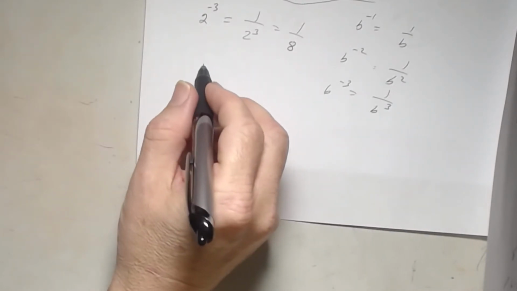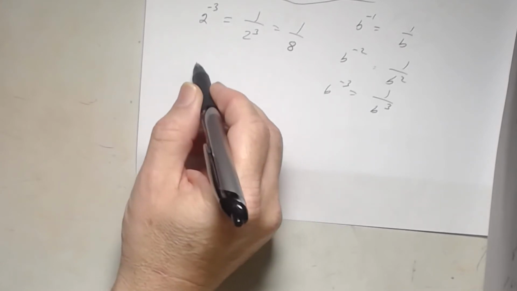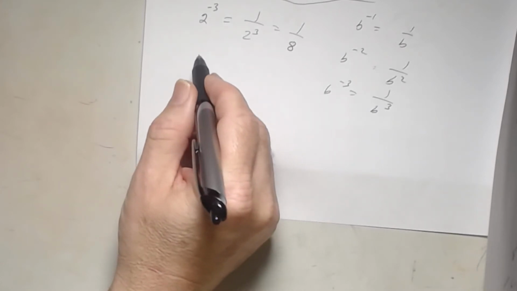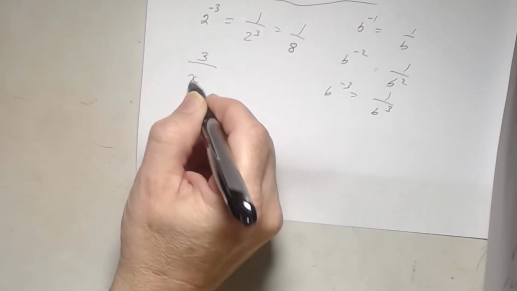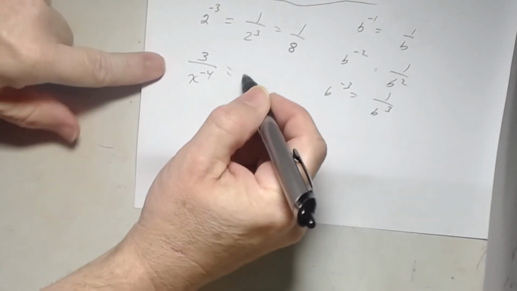Then we also talked about this in a previous course. What if I had 3 divided by x to the negative fourth power? So the idea is this with negative exponents. If the exponent's negative in the numerator, where do you bring it to make the exponent positive? In the denominator. If the exponent's negative in the denominator, where do you bring it to make the exponent positive? In the numerator.